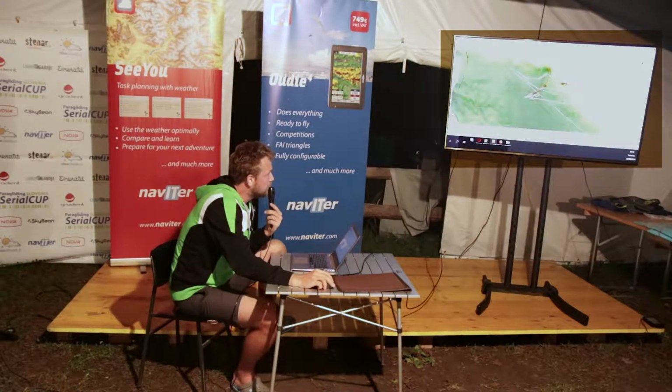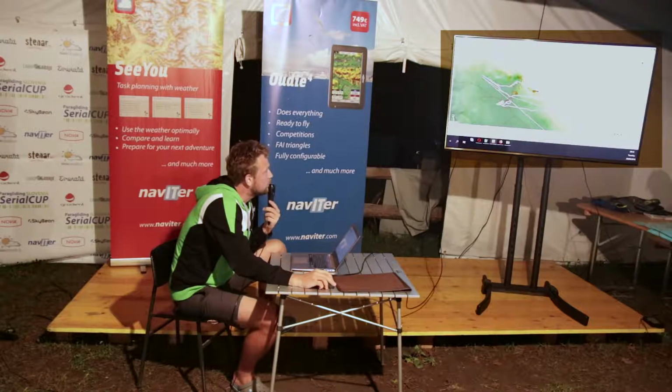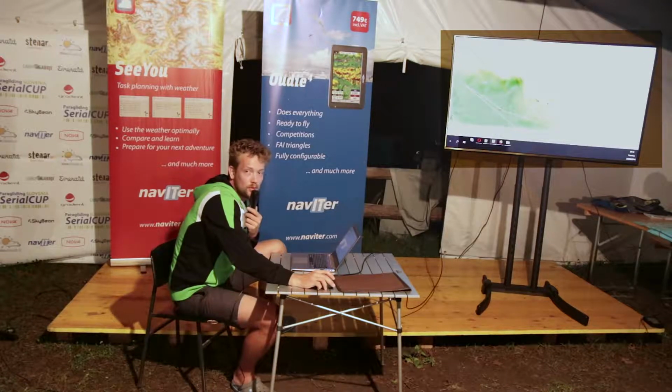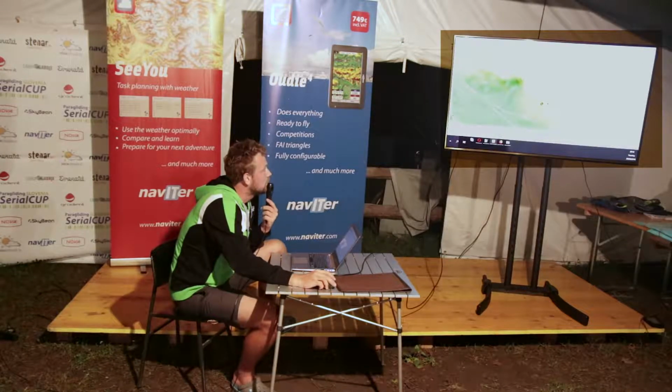That's about competition flying. By the way, if I press play, the pilots will start to move, but I assume you all knew that before, so I didn't show it. It doesn't really matter. Don't look at the red one, because that was me, and I will land in about 30 seconds. So let's stop while I'm still flying.